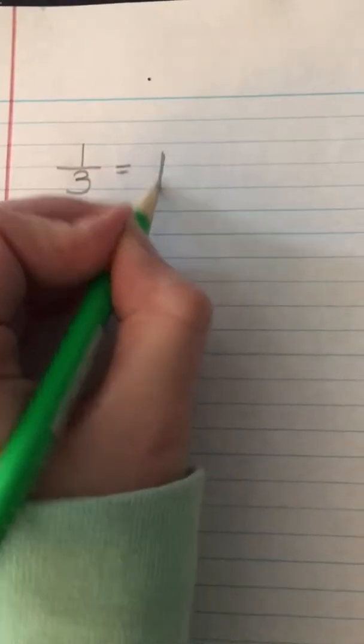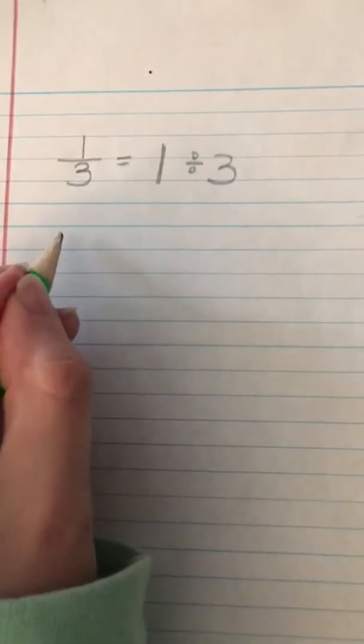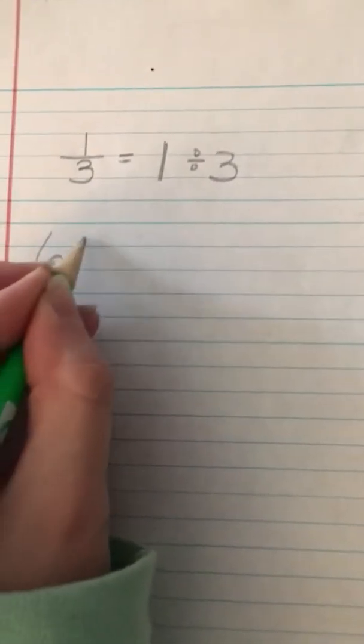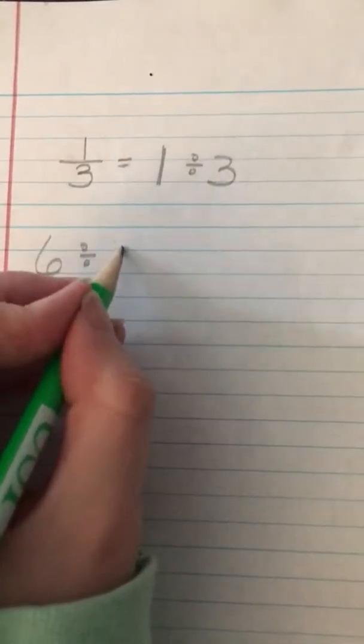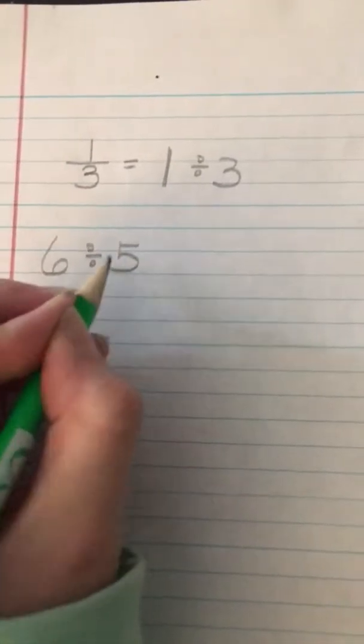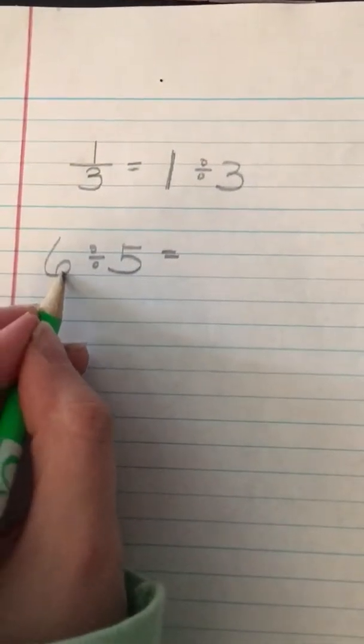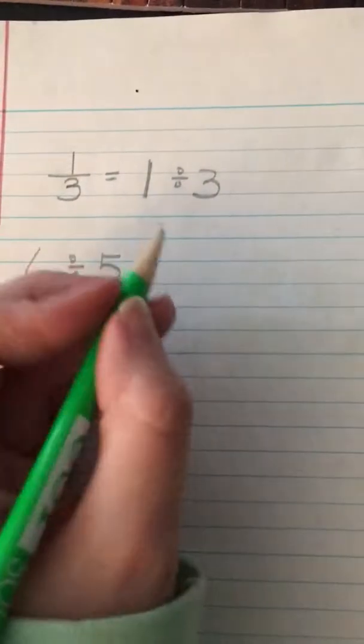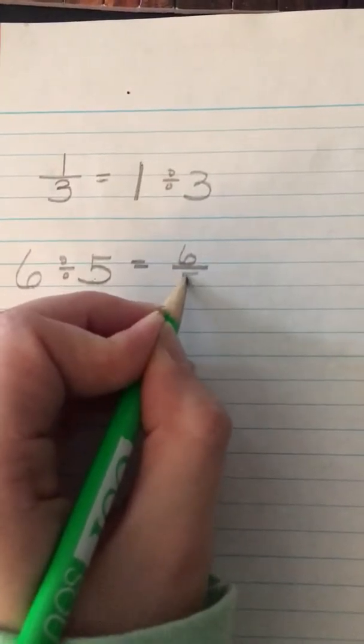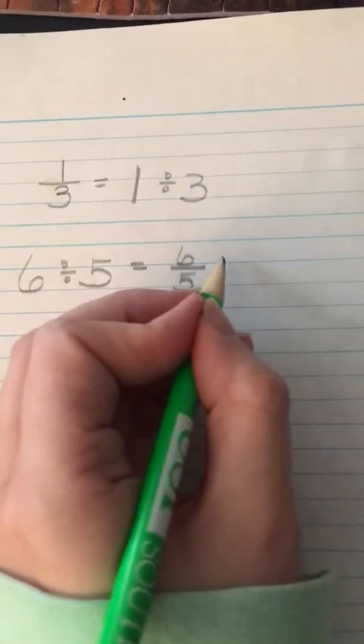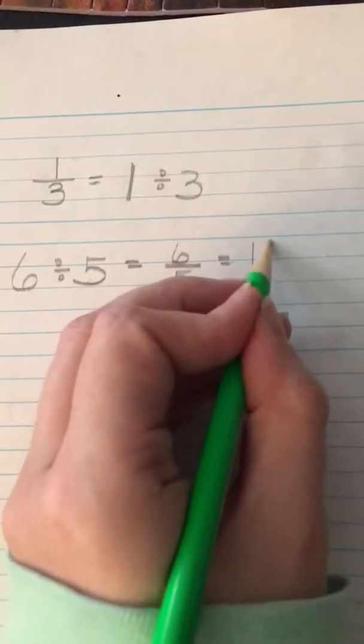Okay, so now we're going to explore how fractions are division. What 1/3 really is saying is you're taking one whole and you're splitting it up into 3 equal groups. So, for example, if I had 6 divided by 5, okay? That's saying I'm taking 6 and I'm splitting it up into 5 equal groups. And that would be 6/5, which is 1 1/5.